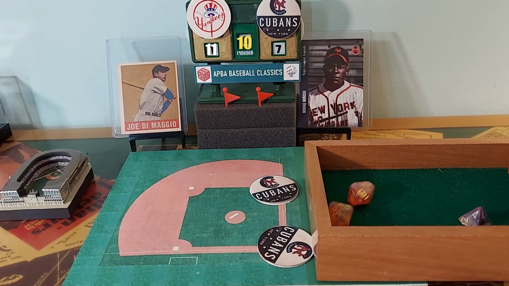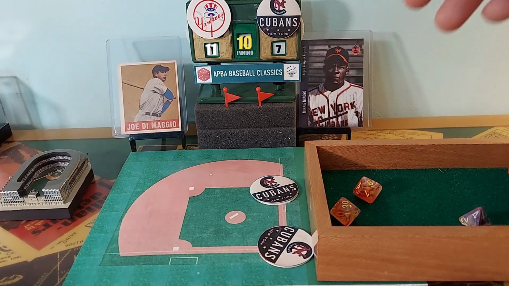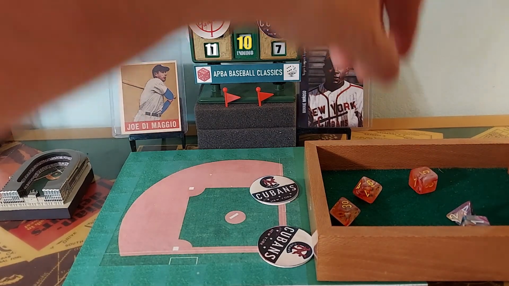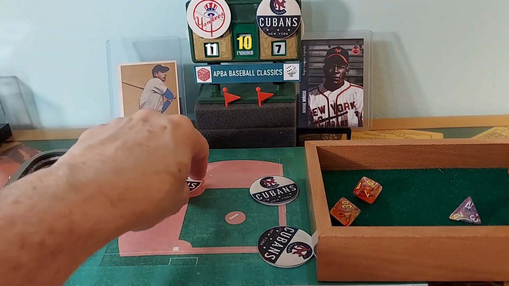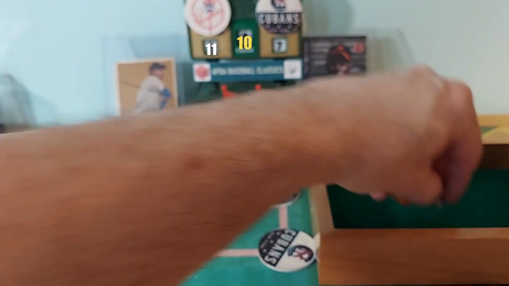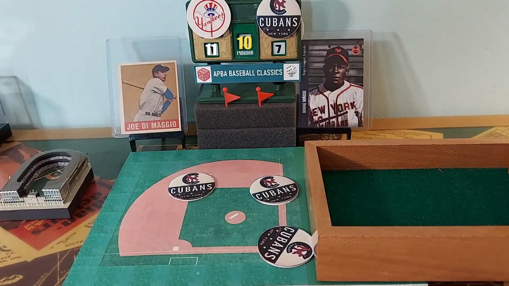Lorenzo Cabrera, the first baseman. 40 is hit better. There's been a few of those in this game. We'll roll the 2 6-sided dice, see if there's a ball. There's not. Cabrera takes first. Runners on first and second. I shouldn't have rolled for a ball. That would not be on purpose with the runner on.